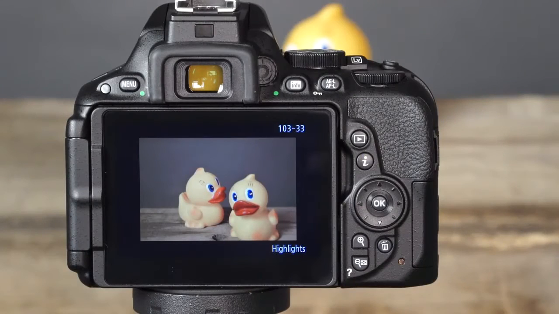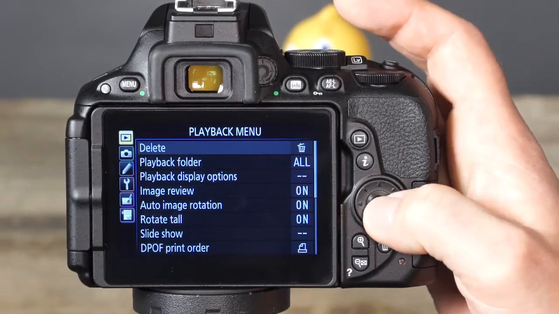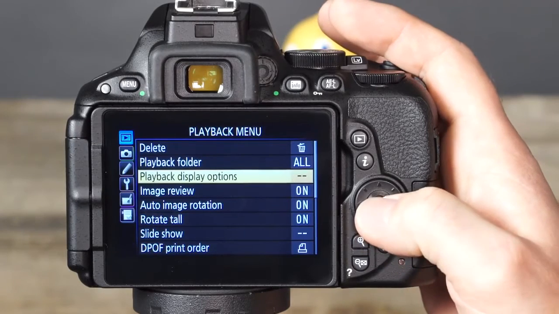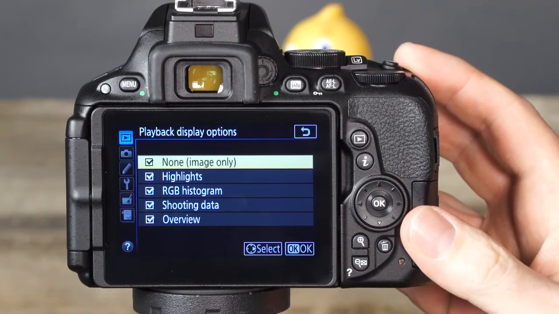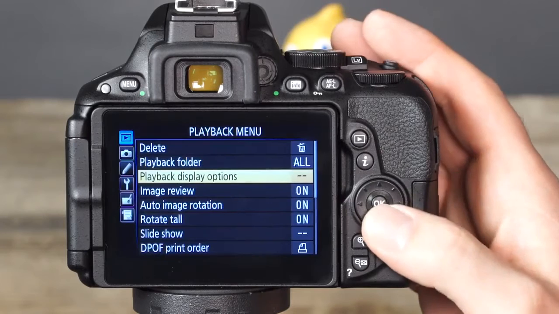There are several different playback screens and options on the D5500. By default, not all of the screen options are enabled. To enable the other screen options, press the menu button and navigate to the playback menu. Select Playback Display Options. Here you can use the touch screen or press the right arrow on the multi-selector to select each of the options to be enabled. When you're finished, press OK.